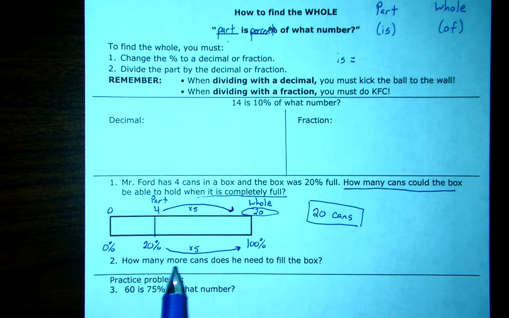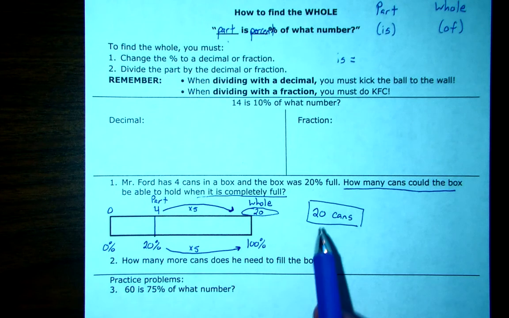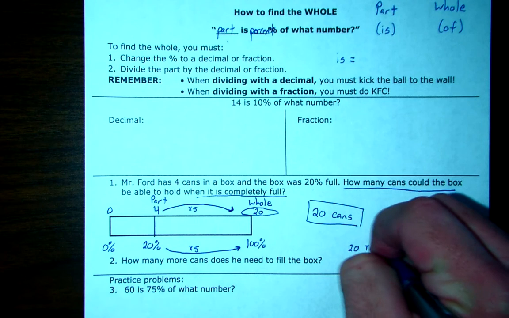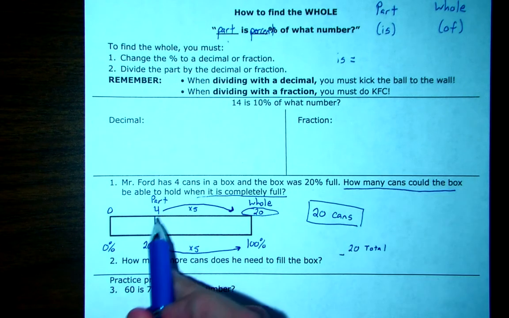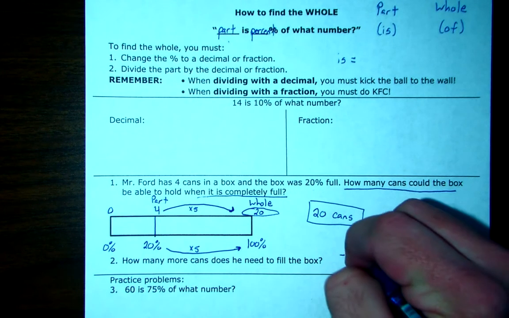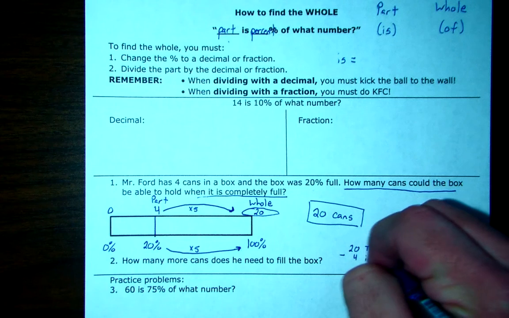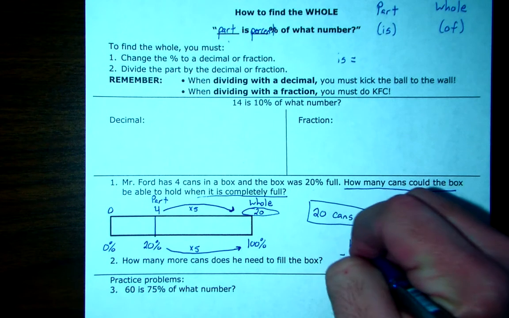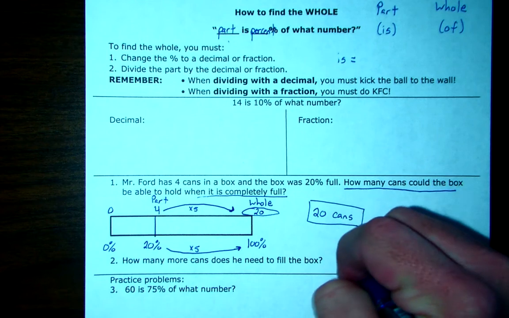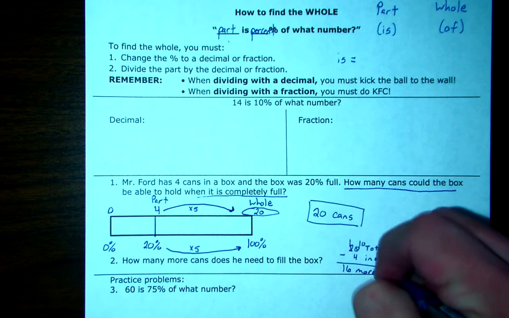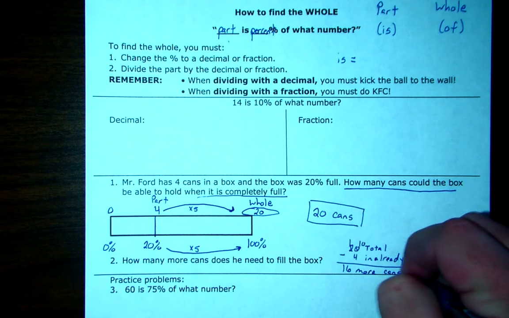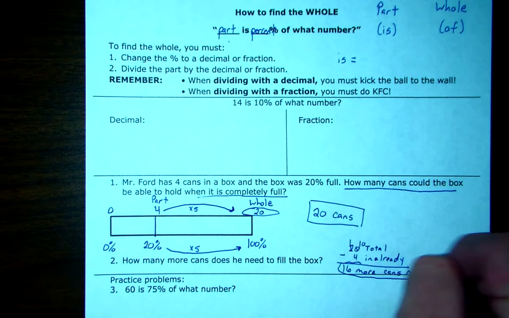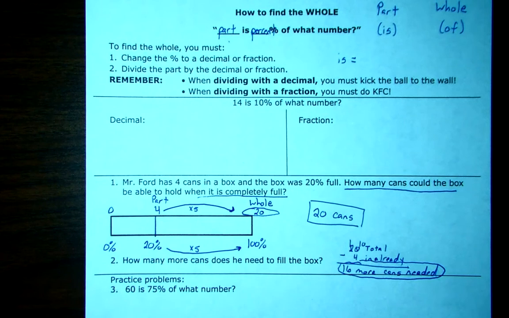Question 2 is how many more cans does he need to fill the box? Well, the box can hold 20 cans. Take away how many it's already holding. It already has 4 cans in there. So 20 minus 4 is 16 more cans needed. Now that was a nice, easy question.